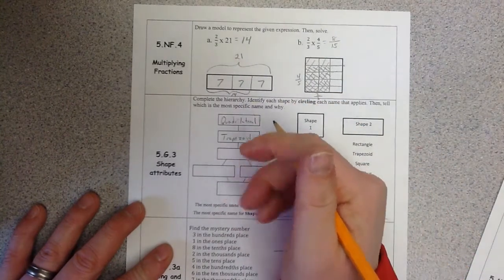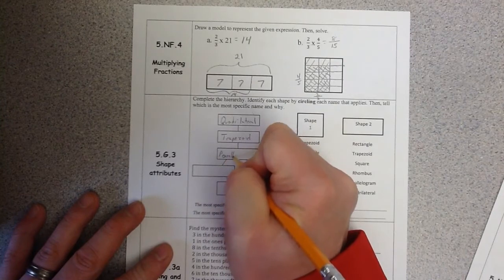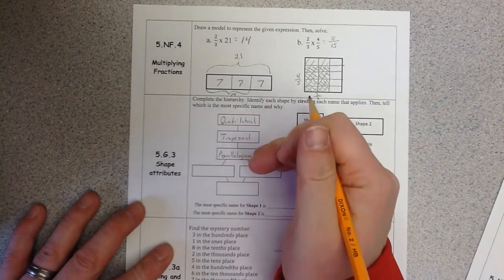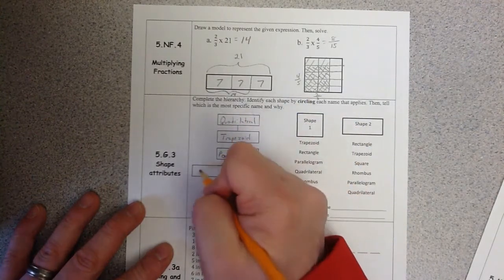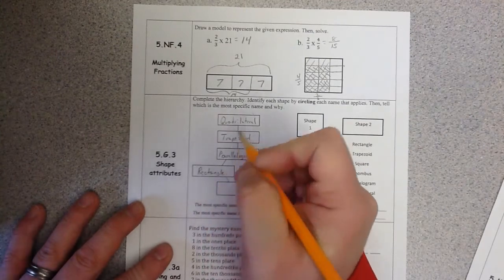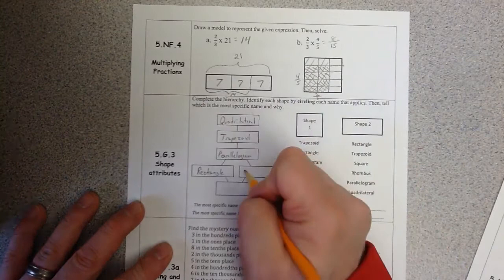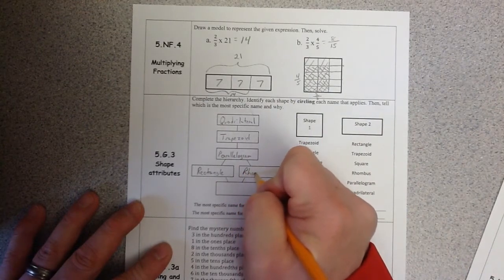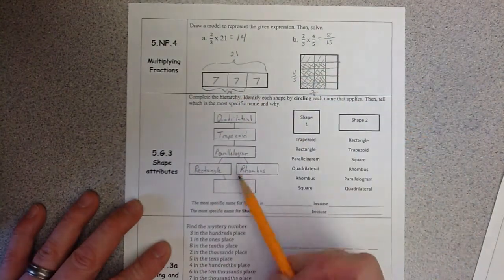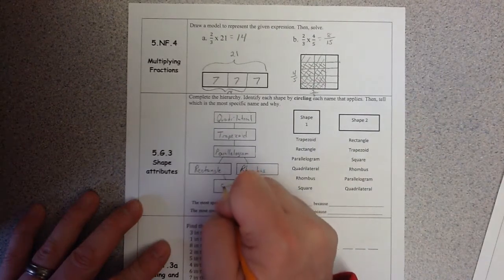If you have 2 pairs of parallel sides, you're a parallelogram. If you're a parallelogram with 4 right angles, you're a rectangle. If you're a parallelogram with 4 equal or congruent sides, you're a rhombus. And if you're all of the above, so you're a parallelogram with 4 right angles and 4 equal sides, well, you're a square.